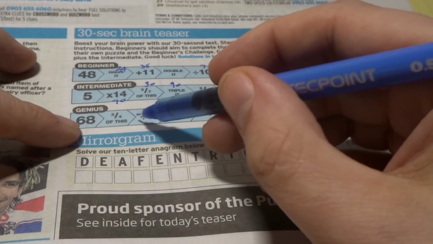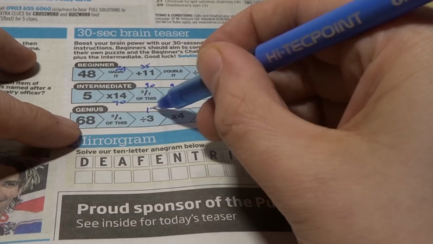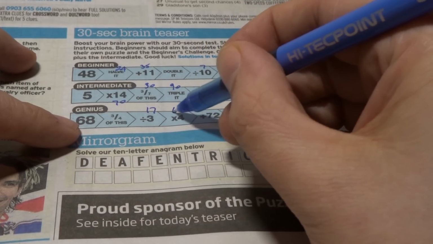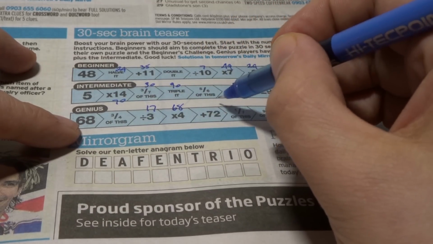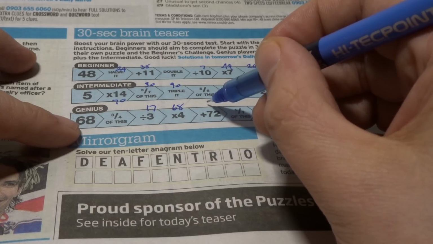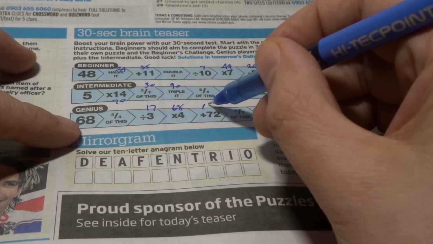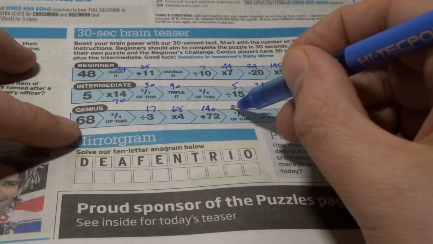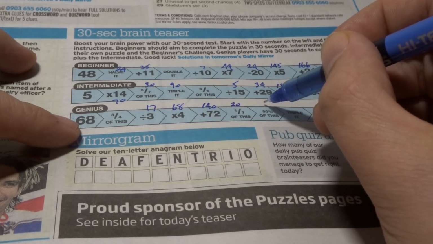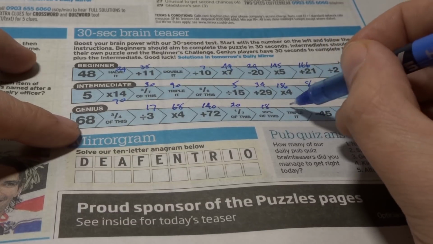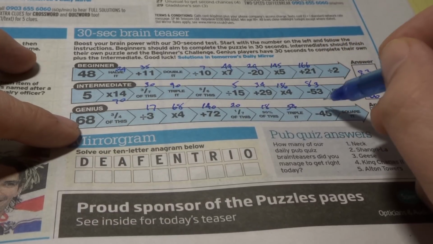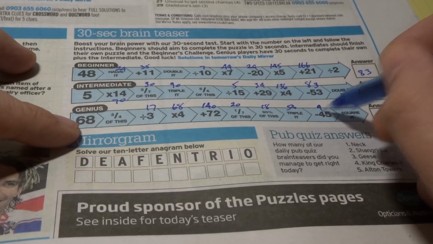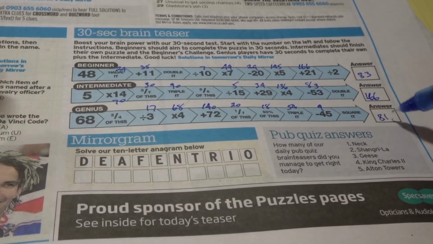68, 3/4 of that divided by 3 is 1/4, so that's going to be 17, times 4 is back up to 68, plus 72 is 140, 1/7 of that is 20, take away 2 is 18, triple that is 54, divided by 6 is 9, square that is 81.